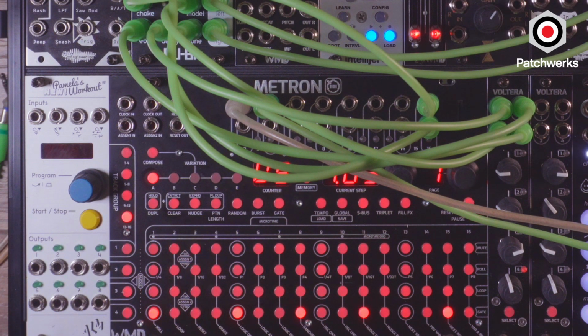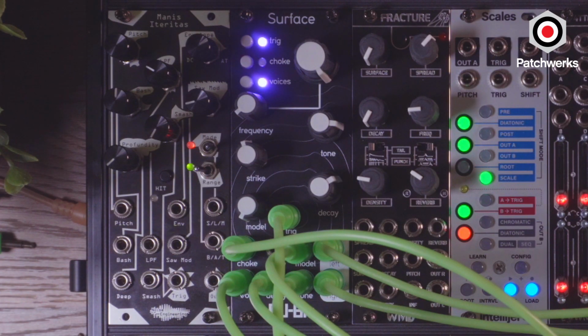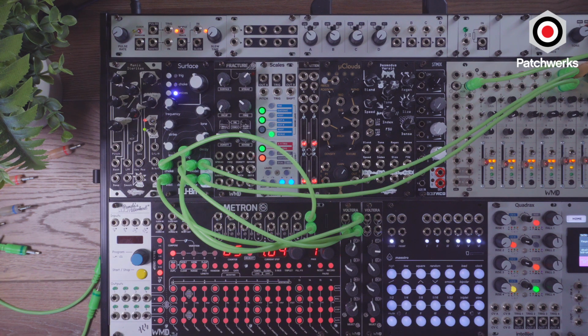And now I'm going to add some choke triggers that I have on channel 15 of my Metron. It can be very rhythmic and make a melodic line sound a little bit more musical. Here's some reverb on it. Cool. Now that we've looked at all of the Qubit Surface's features, let's look at some sound examples.